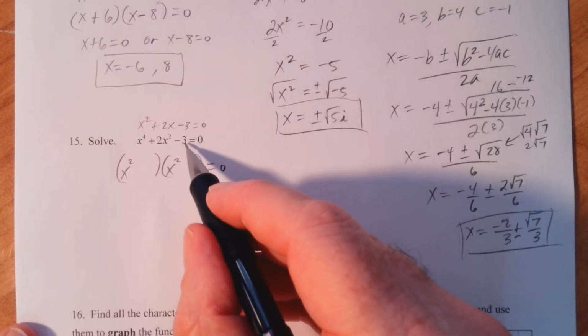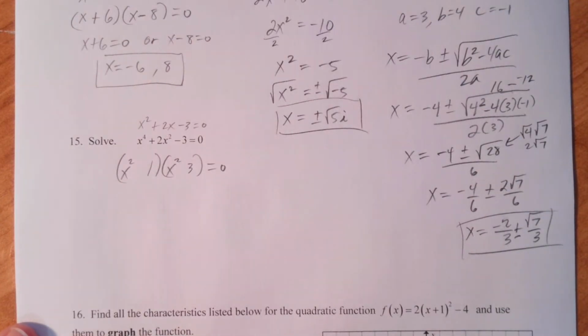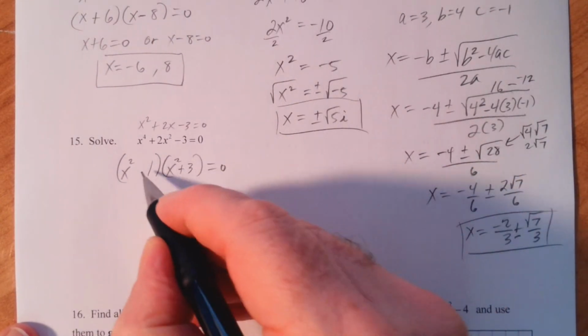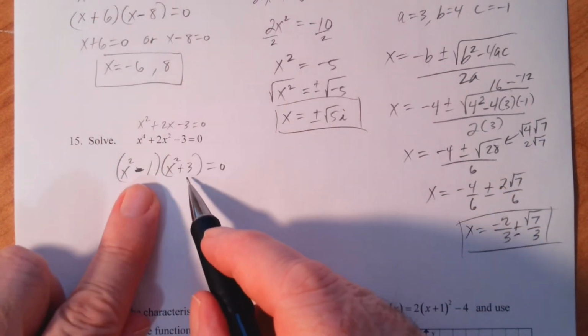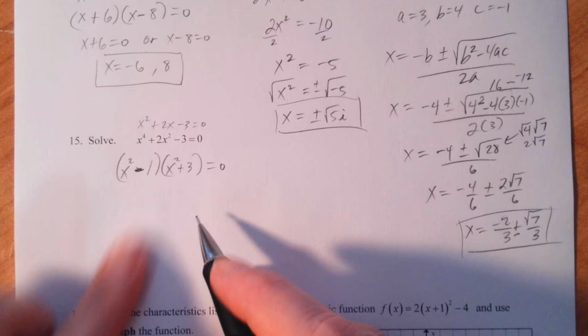Otherwise, it's the same. We're looking for two numbers that multiply to -3 that add to 2. 1 and 3 are the only factors of 3. And I need a positive 2, so let's make the bigger one positive. 3 times -1 is -3, and 3 plus -1 gives me the 2.